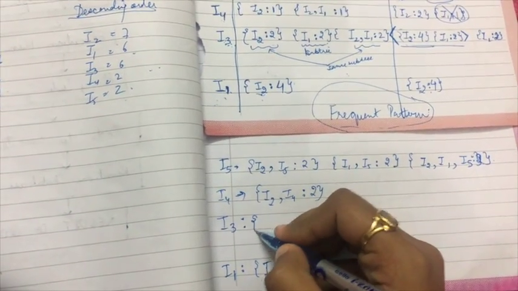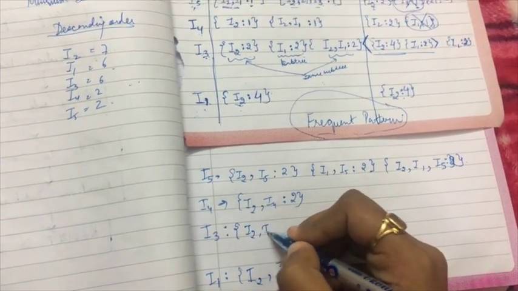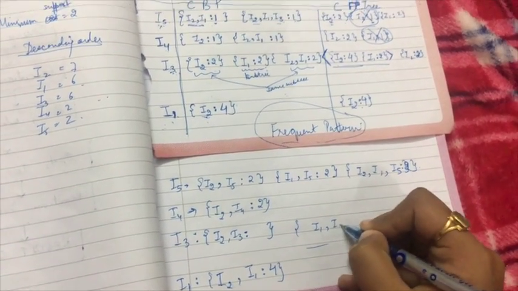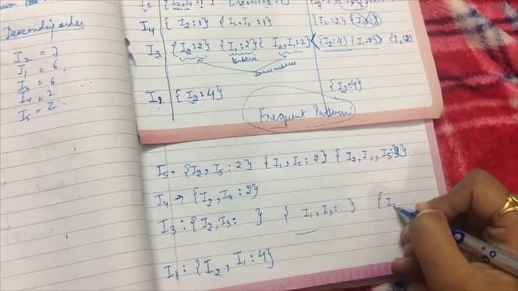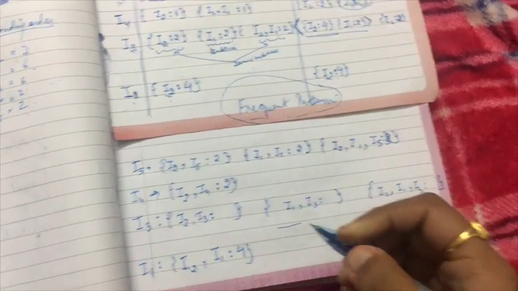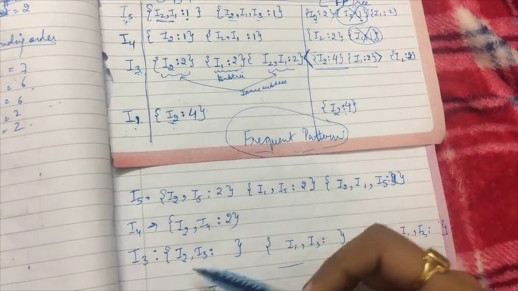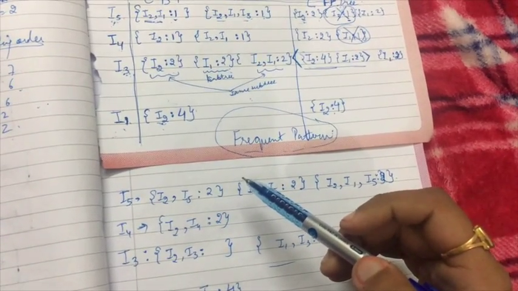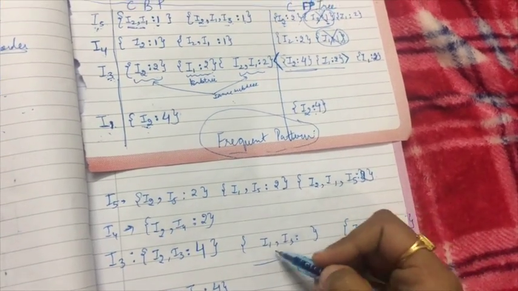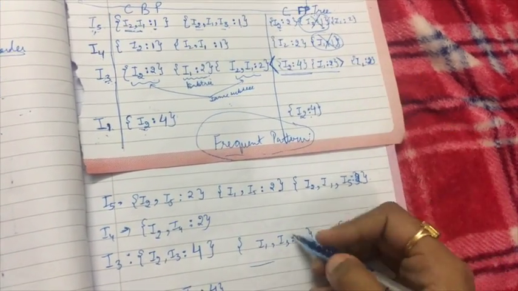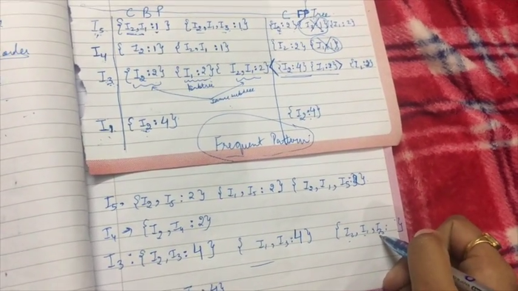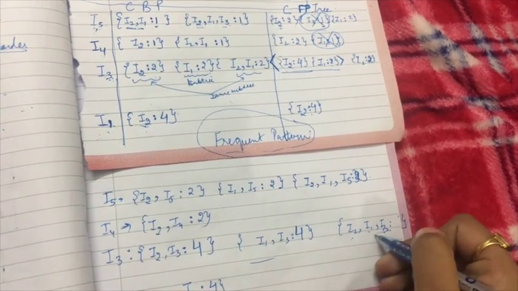Now let's see I3. The combinations are I2 comma I3, I1 comma I3, and I2 I1 comma I3. Now for I2 comma I3, it is obvious that the combination answer is 4. For I1 comma I3, the answer is again 4. But now for I2, I1 and I3, I have to see what the answer will be, whether it will be 4 or 2 or anything else.